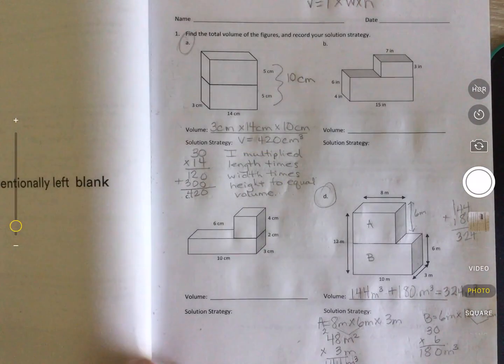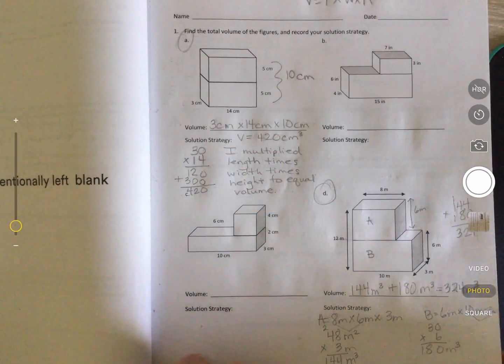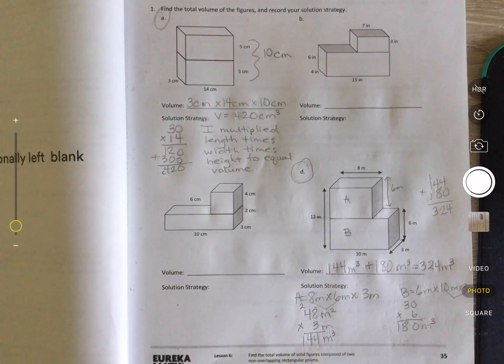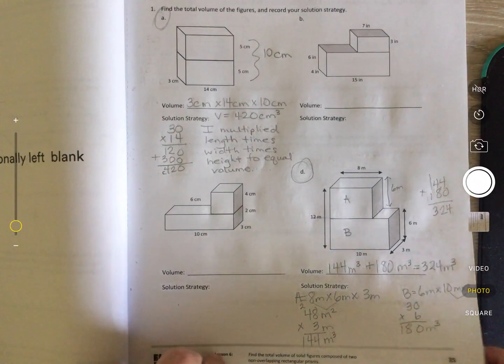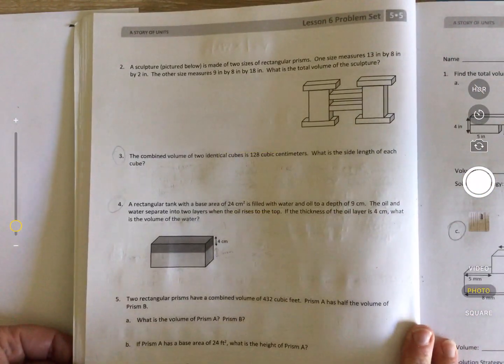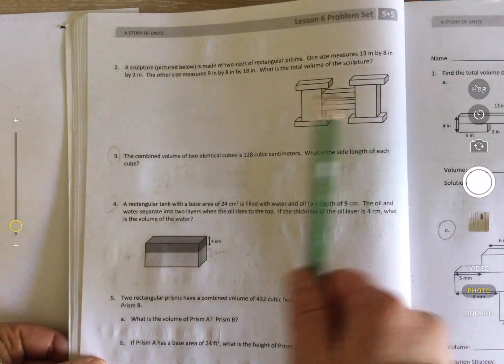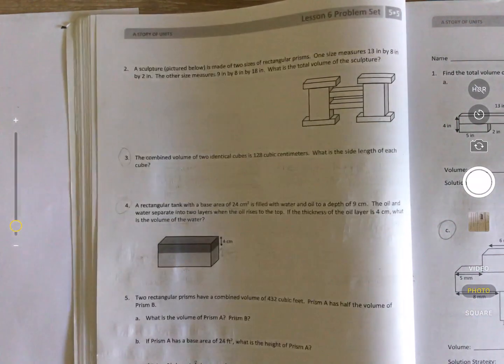Okay, so we're going to turn the page. If you need more time, feel free to pause the video so you can write down everything you need to write down. I'm going to turn the page. Okay, so problem 2 we're not going to do, but it's very similar to what we just did. They give you the dimensions, and you just need to figure out the volume for each of these and then add it all up to find the total volume of that sculpture.